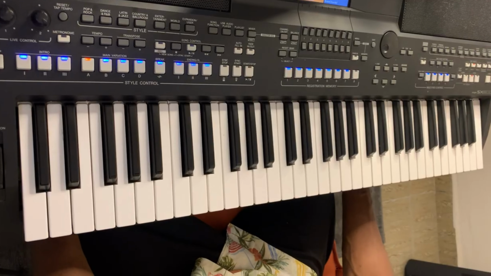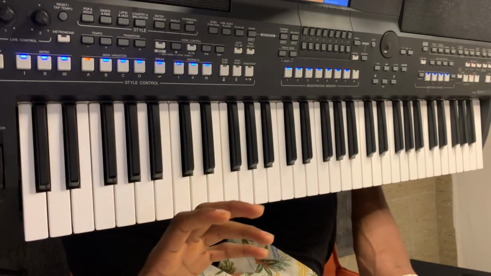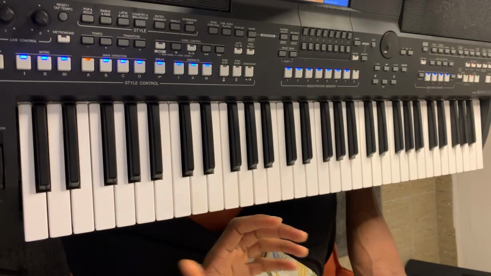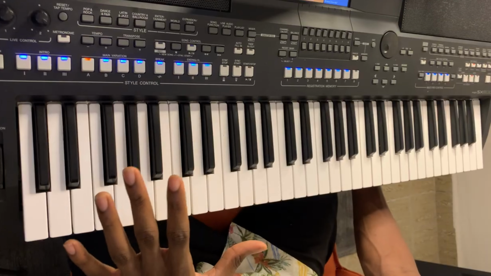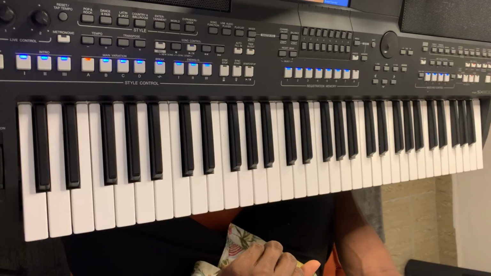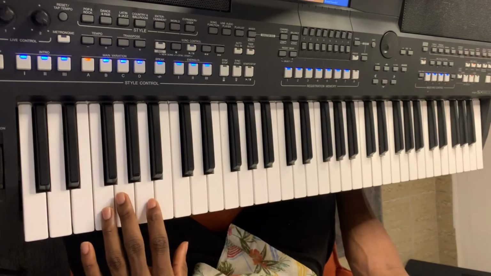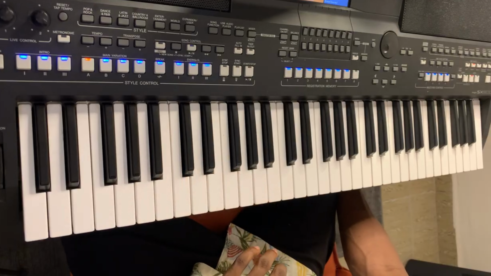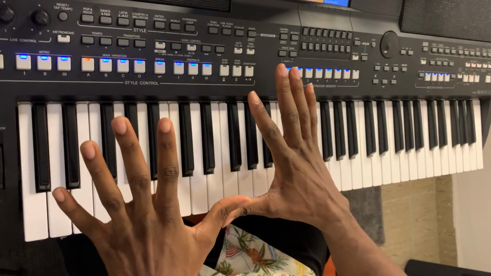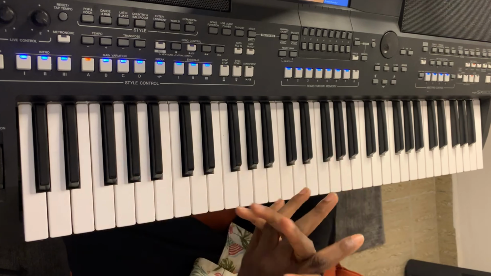In today's video, we are going to be moving to the next lesson for the piano tutorial for beginners. In my last video, we spoke about the major scale on key C. We spoke about the finger numbers. We spoke about the right finger placement to play the major scale on key C.